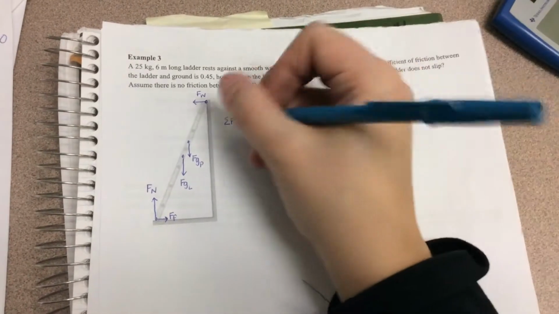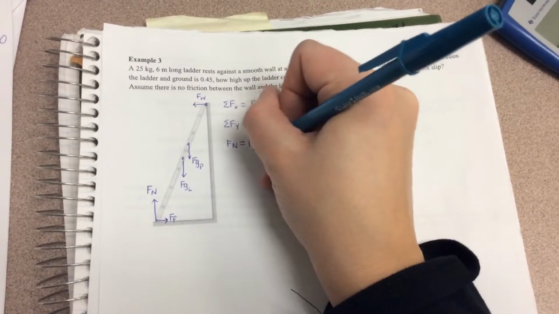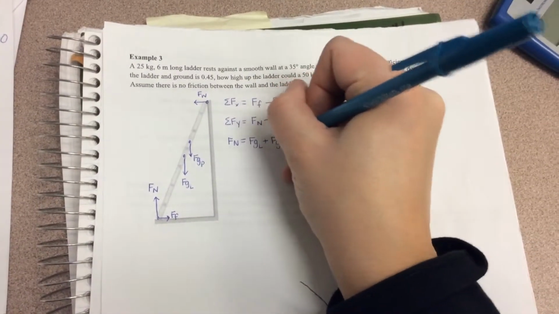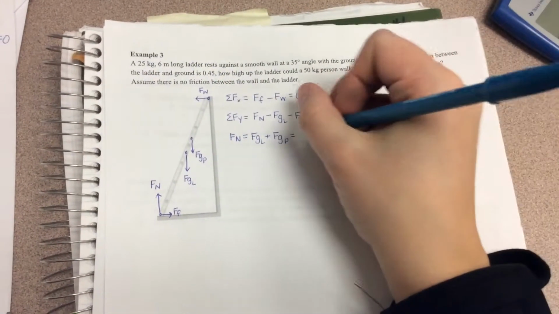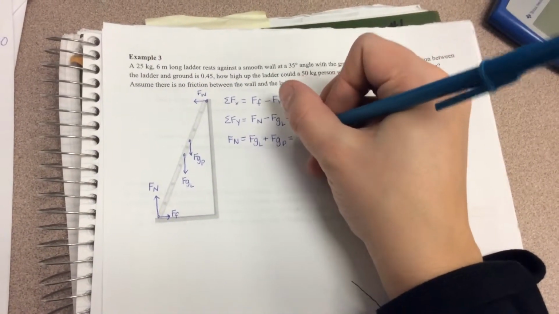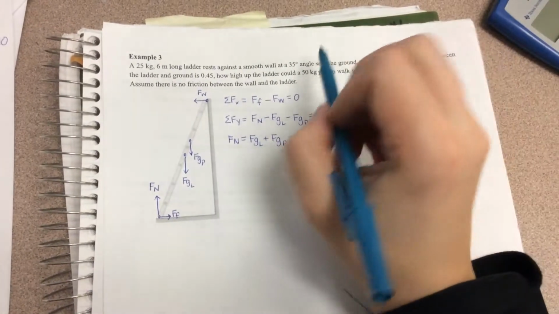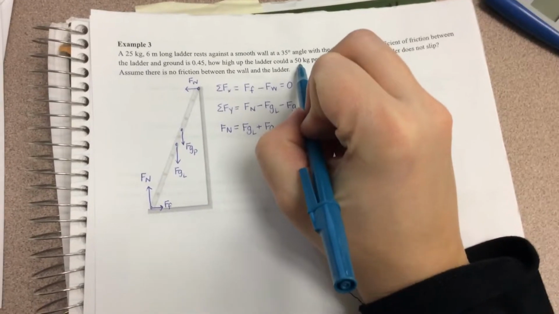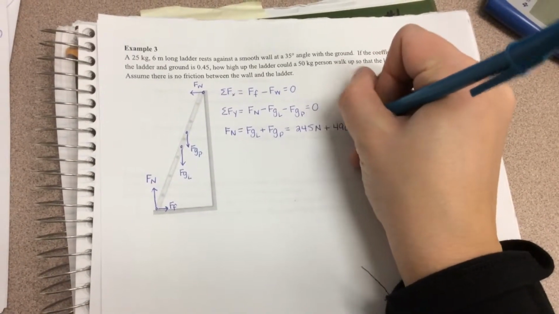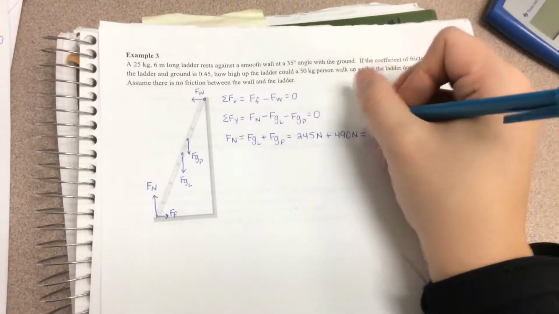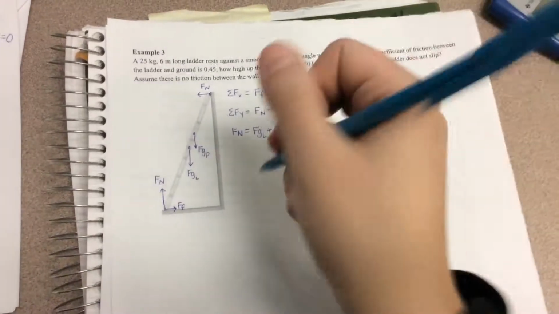So let's see, I'll start with force normal. So force normal will really equal just force gravity of the ladder plus the force gravity of the person. The force gravity of the ladder will be 25 kilograms times 9.8 newtons per kilogram, and that will be about 245 newtons. Plus, the force gravity of the person will be 50 kilograms times 9.8 newtons per kilogram, and that will be about 490 newtons. And so the value of the force normal will be 735 newtons.